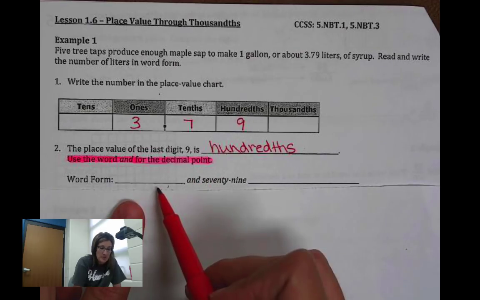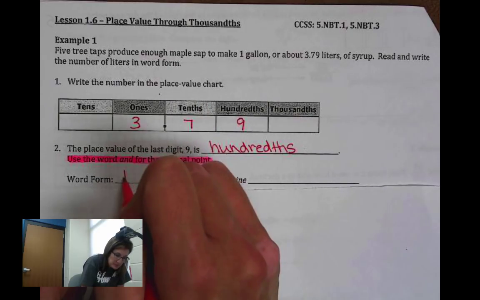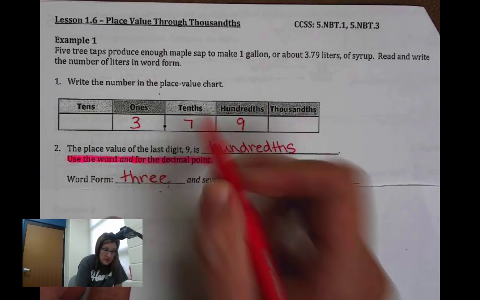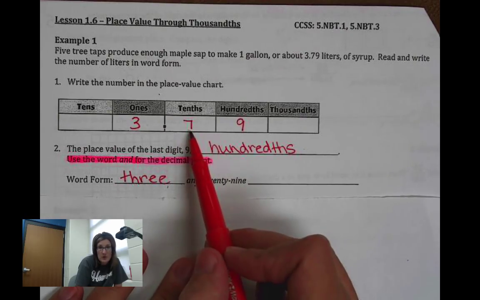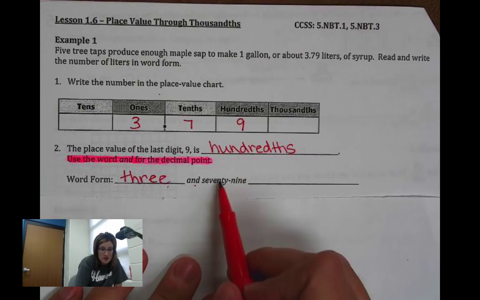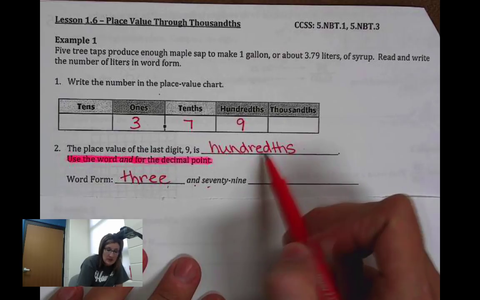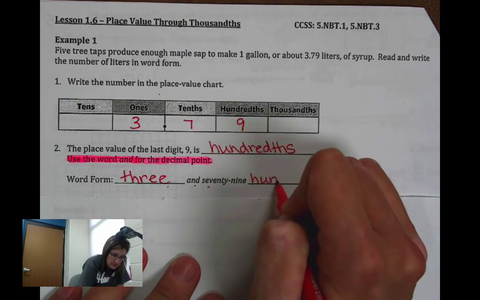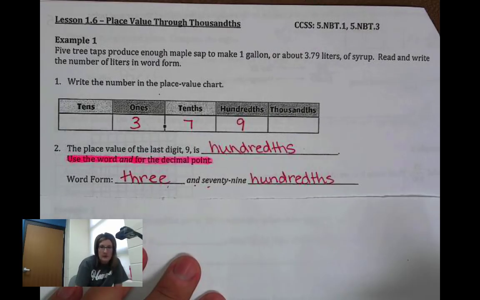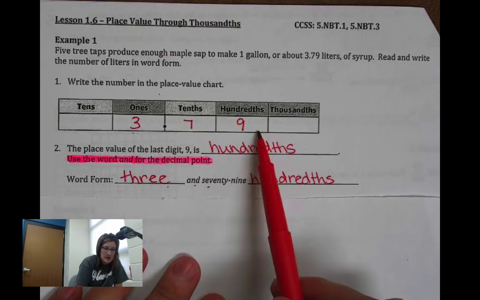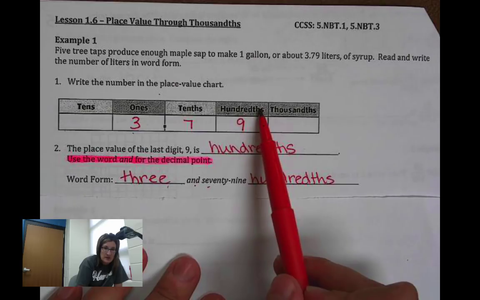Okay, so looking here, for our word form, we want to know how many wholes do we have? Well, we have 3. Our decimal point means and. And then this number as a whole is 79. So that's the next part that we write, 79. And because our last place value is in the hundredths, we're writing hundredths. So again, word form is exactly like I would say it. So if I was looking at this number, I would say 3 and 79 hundredths.